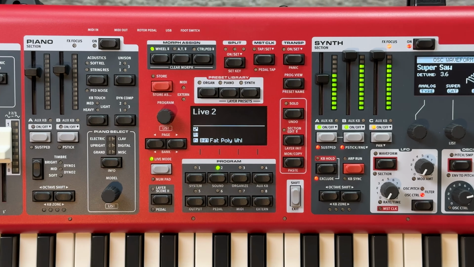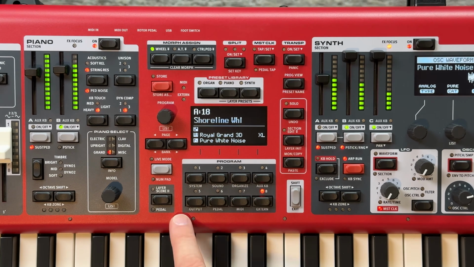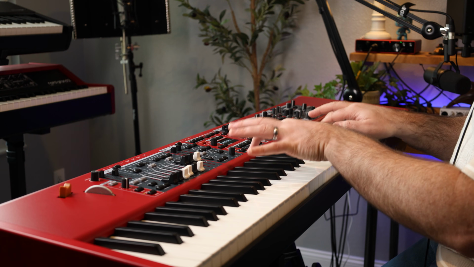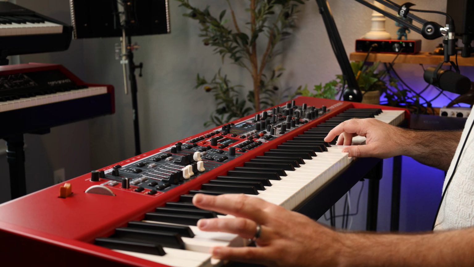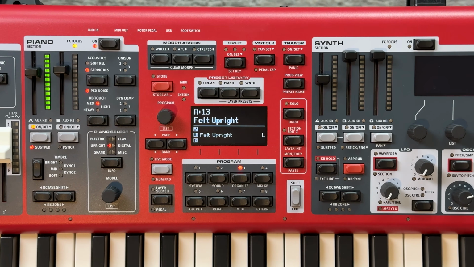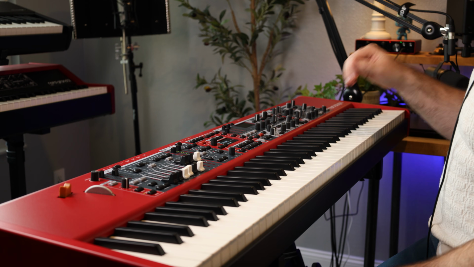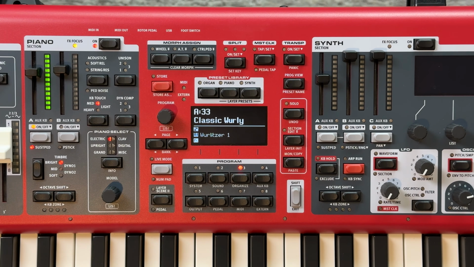So let's just talk first about live mode versus programs and what these are. When the live mode button's not lit, we're in program mode, and these buttons here select programs within a current bank and page. I can hit any one of these buttons. Seamless transitions. And then we can move pages. Notice how the last sound's still sustaining.